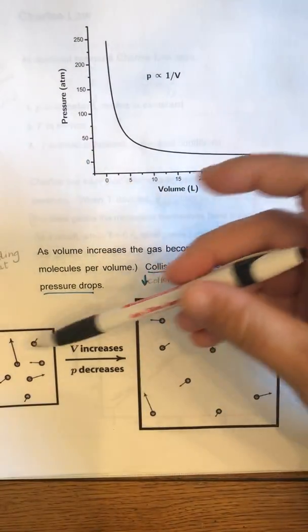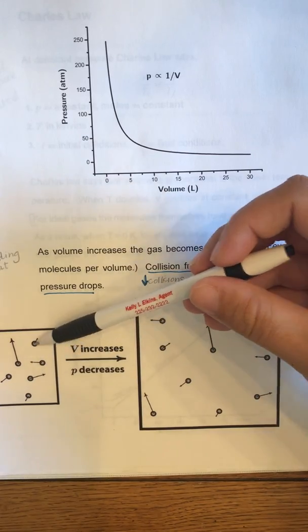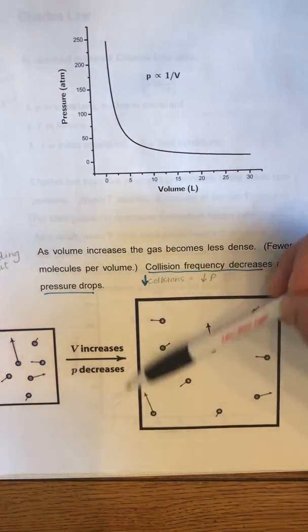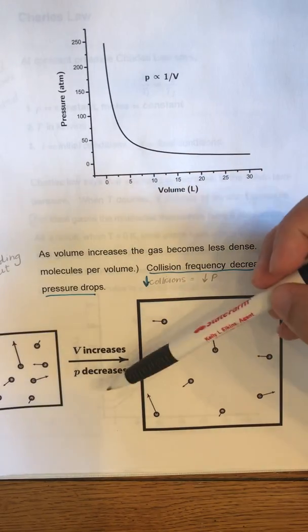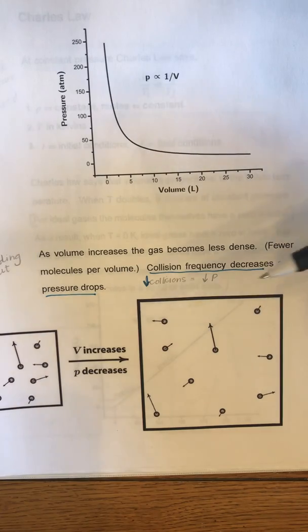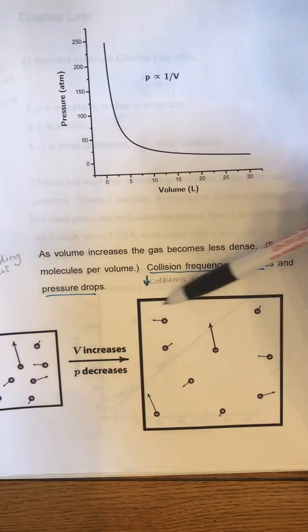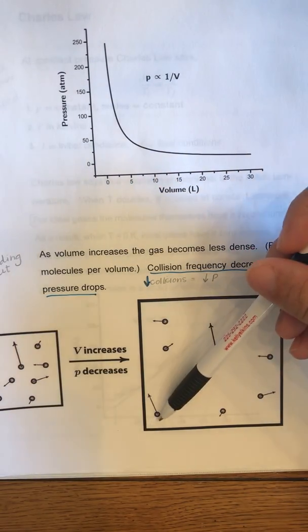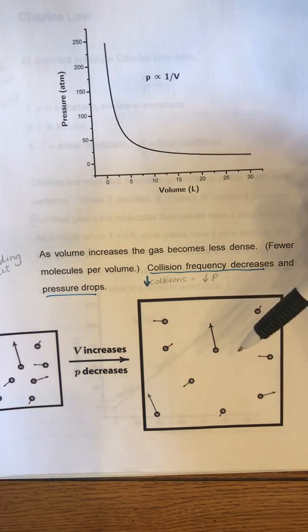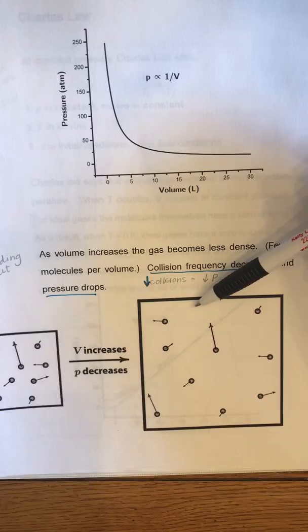So if we look down here, our volume increases, and the volume is represented by the edges of this box. So you can see pressure decreases, because pressure is when we have collisions with the wall. Well, since the volume of the box is bigger, they have to travel farther. They're not hitting the walls as often, and therefore the pressure is lowered.